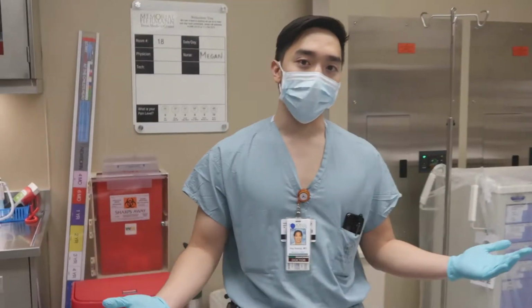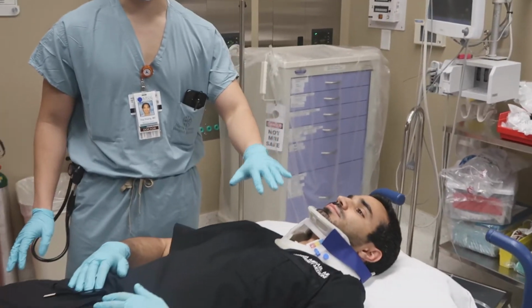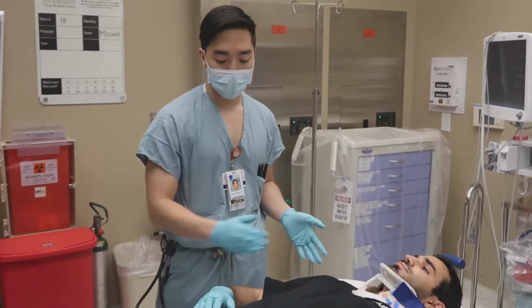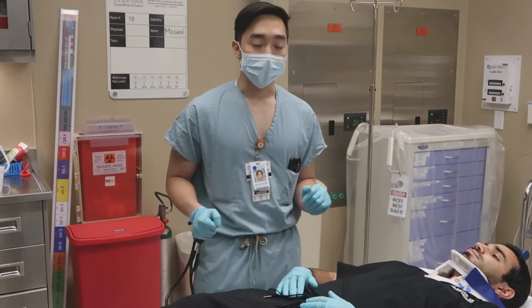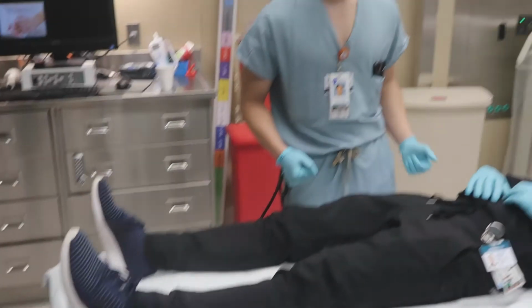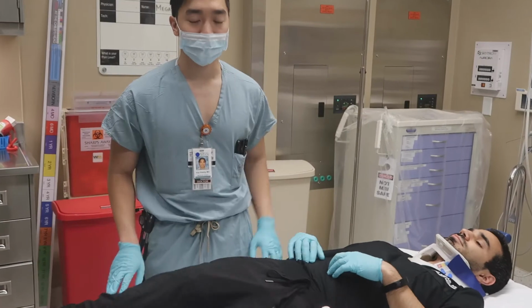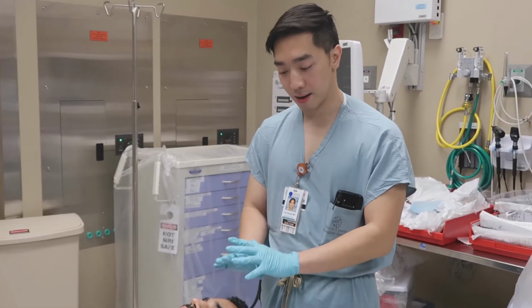So the secondary survey can be broken down into 5 different parts. The first one being head, face, neck. The second one being torso and pelvis, which covers the chest, abdomen, pelvis. And the third one is the upper extremities, followed by the lower extremities, and lastly, the back, where we'll have the patient roll over. So the first thing I like to look at is the head, right?